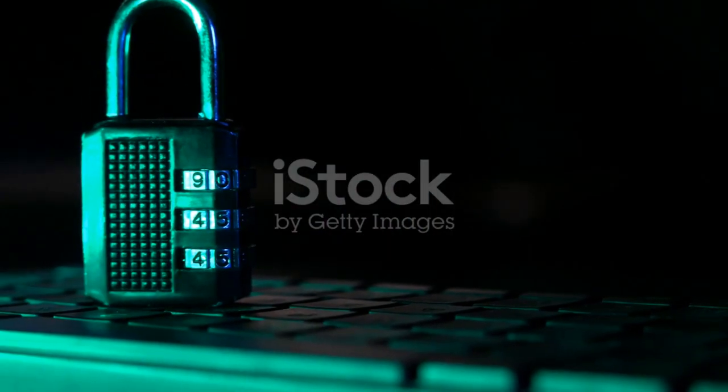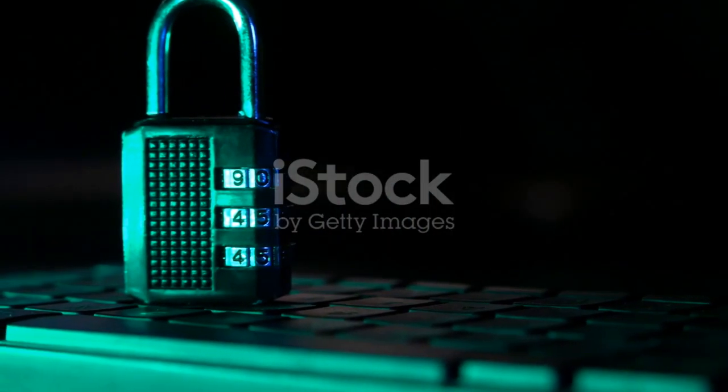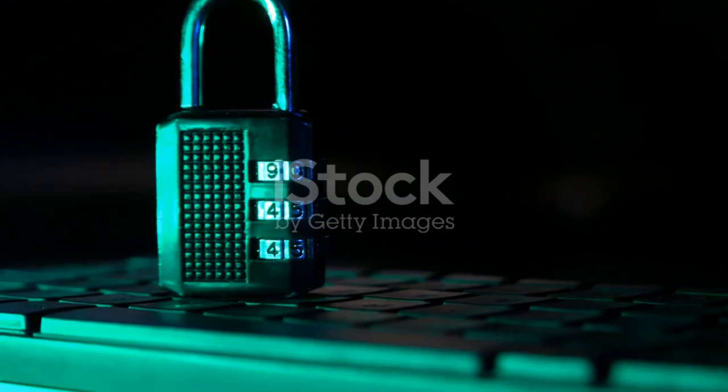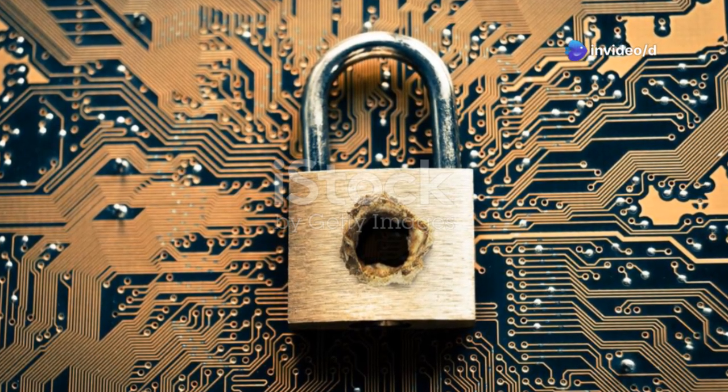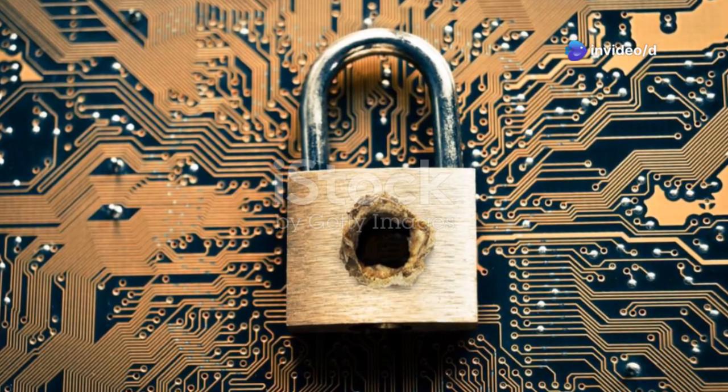Next up, let's dive into password cracking, a classic cyber attack technique that remains one of the most persistent and dangerous threats in the digital world. Despite advances in security, attackers are constantly refining their methods, making password cracking a moving target for defenders.